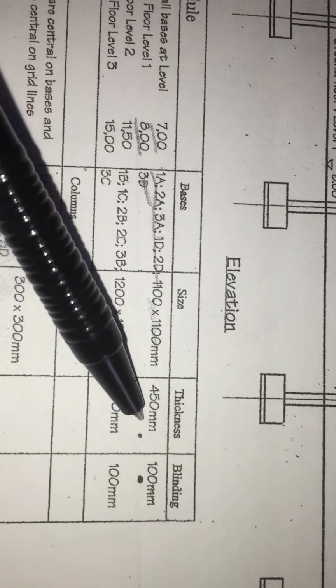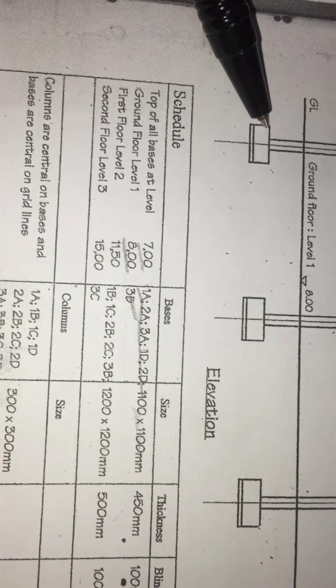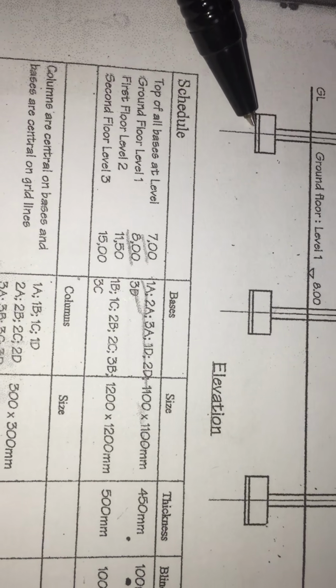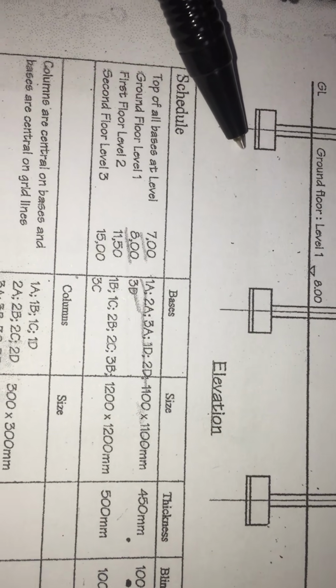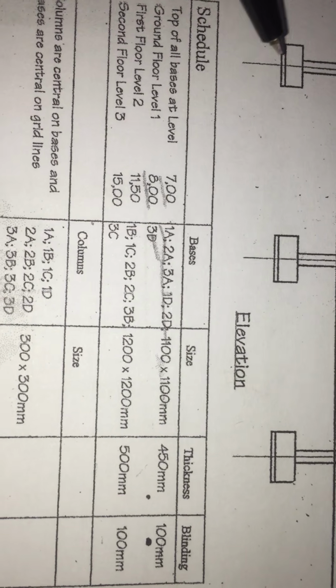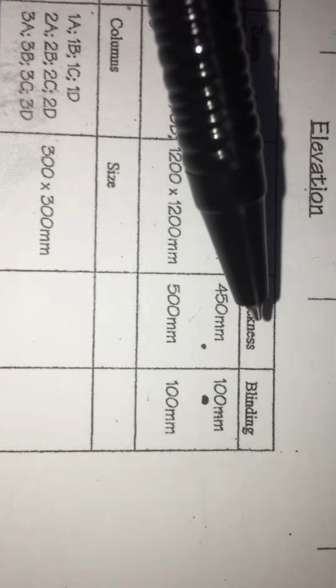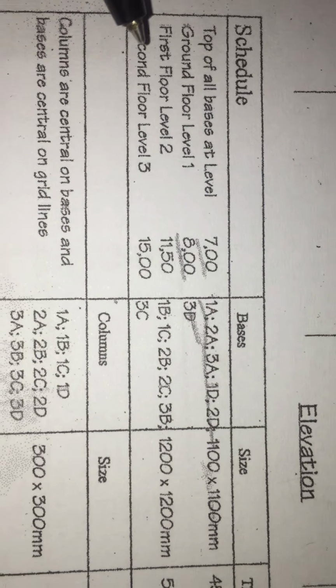And then you also get the thickness of your concrete bases, which is 450. This is the thickness, 450, and this is the size of your concrete bases, 1100 by 1100 millimeters. And then you get the blinding. I did tell you that the blinding is 100 millimeters. So that's basically all the information that you need to do your taking off.